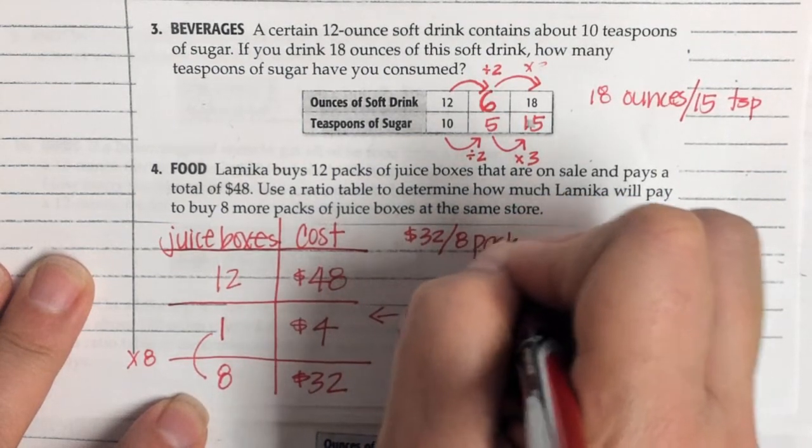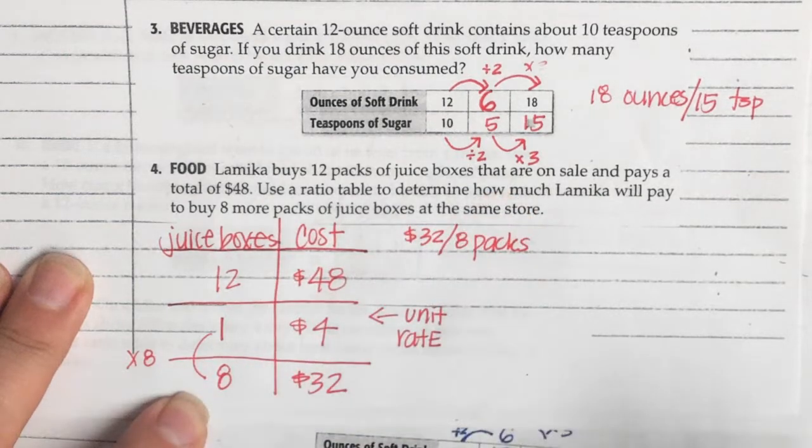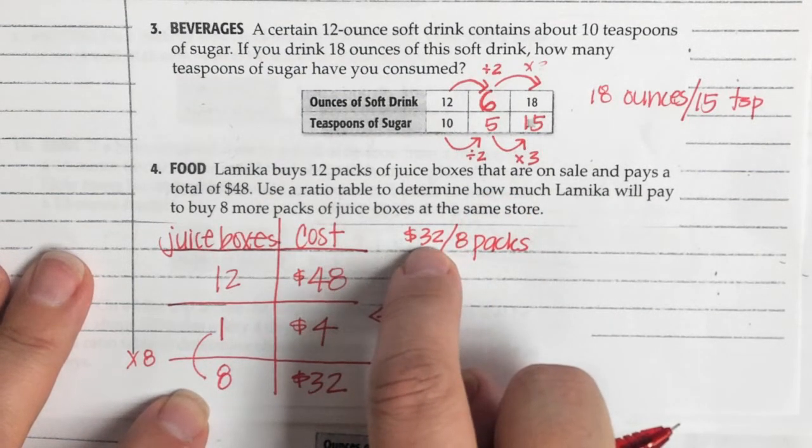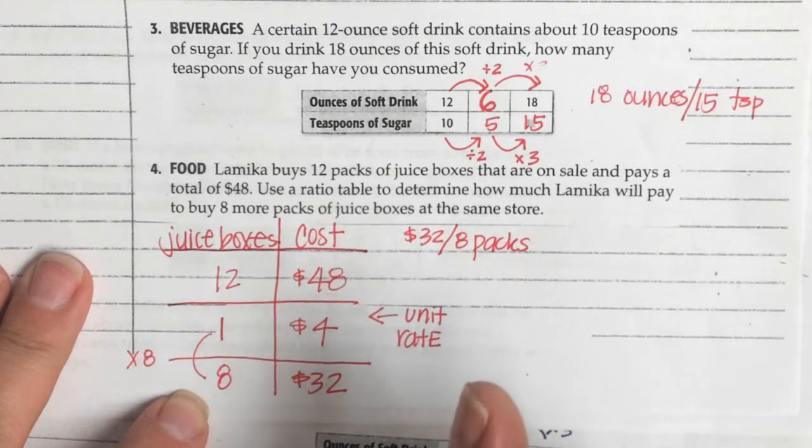Yeah, when I wrote the chart, I was going by the way they listed it, and I should have done that. Yeah, those are random people that came up with this one. It's all right. And so we'll look at it as $32 for 8 packs.